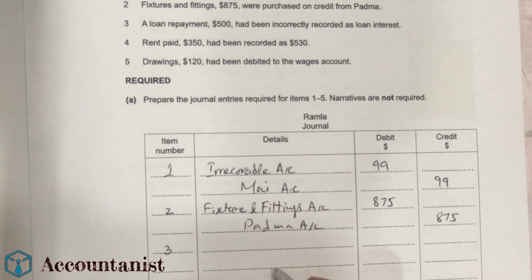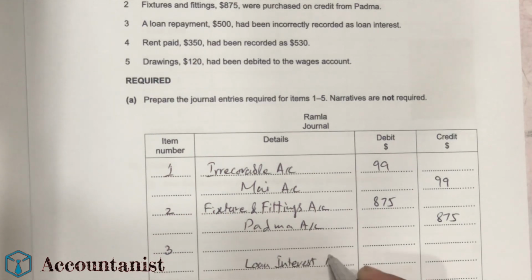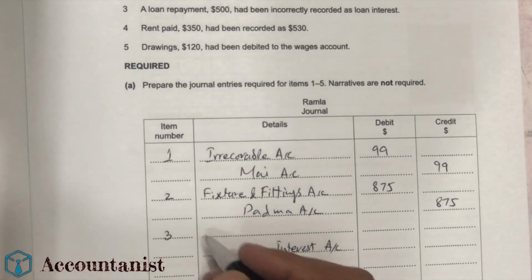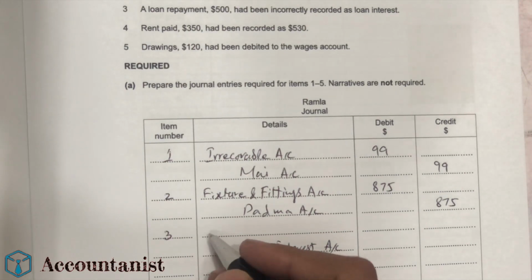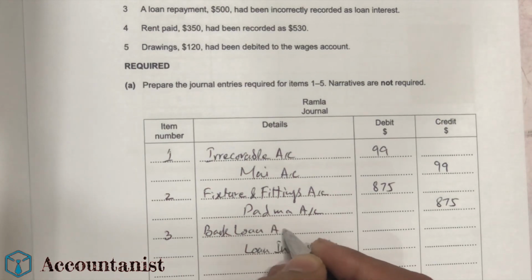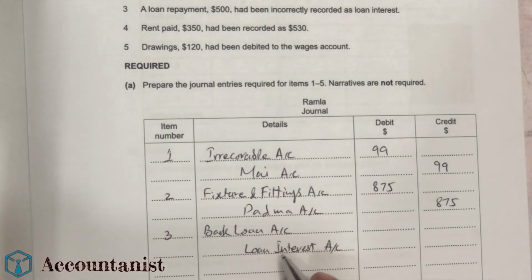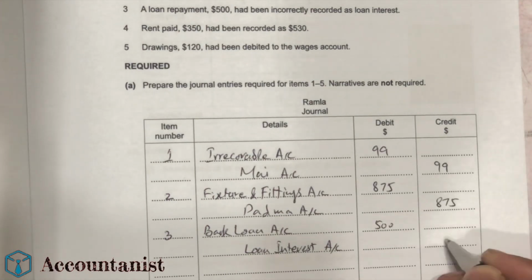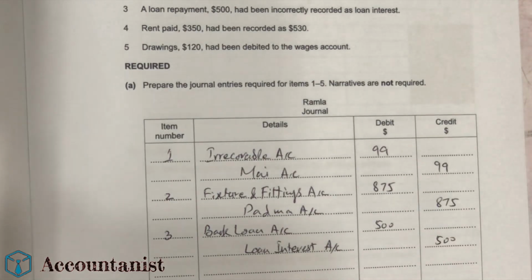So let me write down here. The loan interest account, we are going to credit that, which we wrongly debited, and we are going to debit the bank loan account. So that's the transaction that we have, and the amount was 500. So I'm going to write down here 500 and 500.